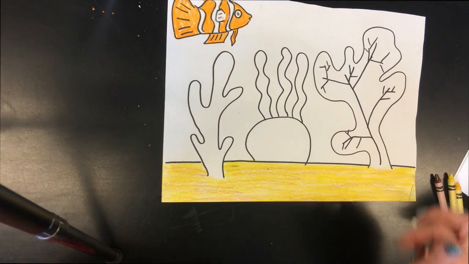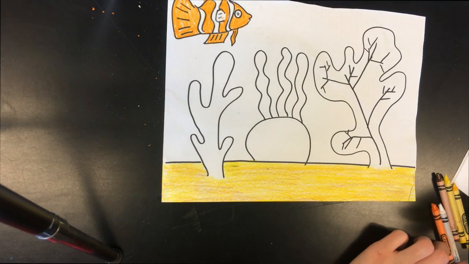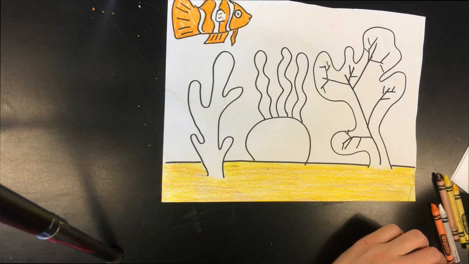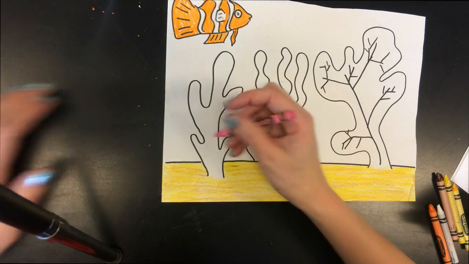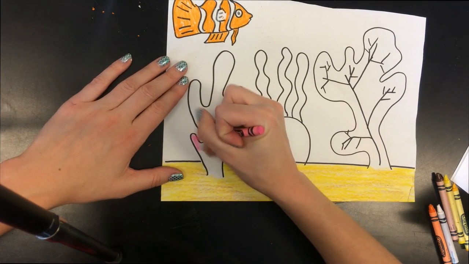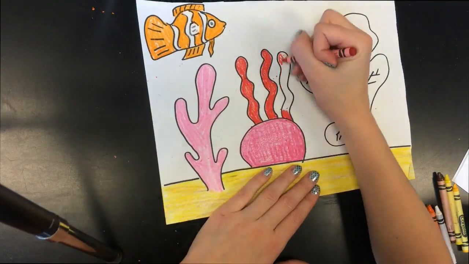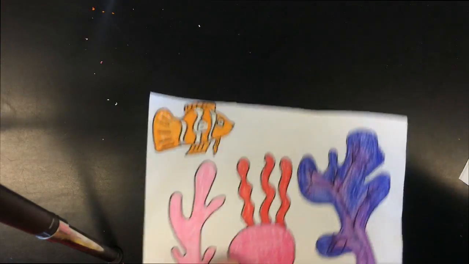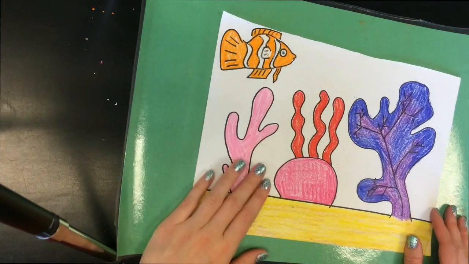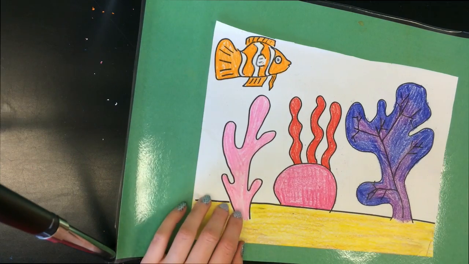Now, if your crayon shavings are getting all over, you can tap your paper to get them off. And I'm going to finish coloring in my coral, using realistic colors, or colors that you'd really see in coral. Now that you're done coloring in, you're going to go get a mat, and you are going to start painting this in.